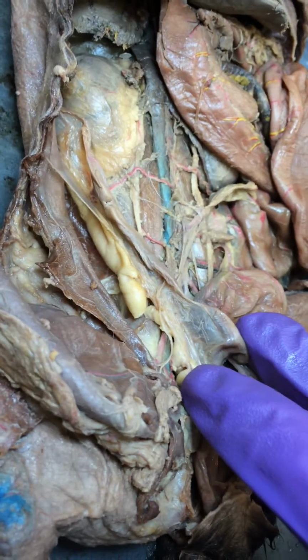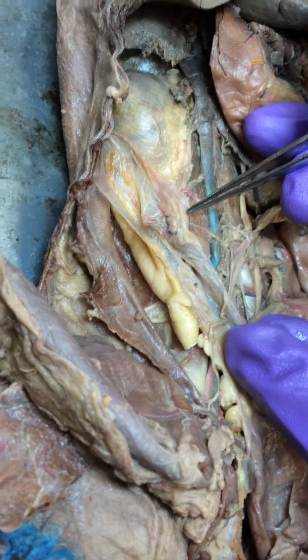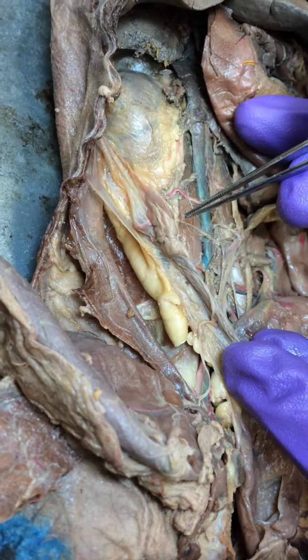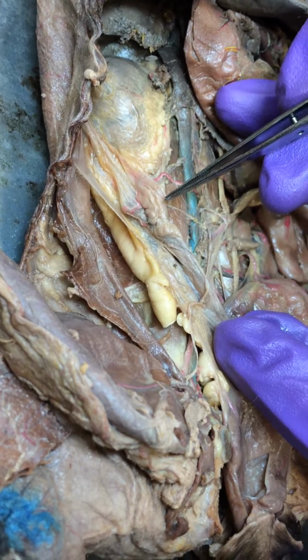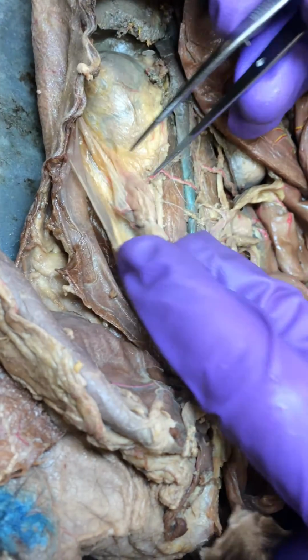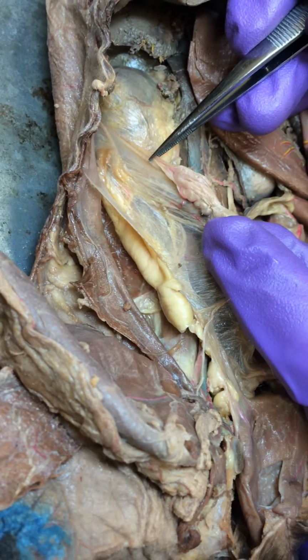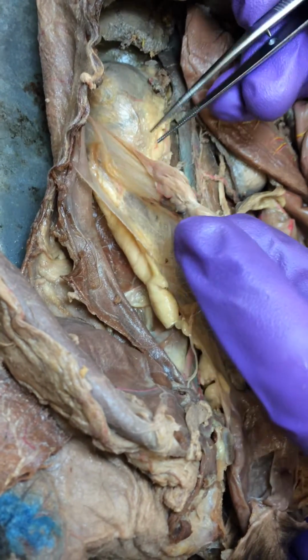One of them is the mesosalpinx, which attaches the uterine tube to the ovary. I think that's what it does. Yeah, okay, and so then each ovary is anchored to the abdominal wall by the suspensory ligament of the ovary. That's this right here, this widening.